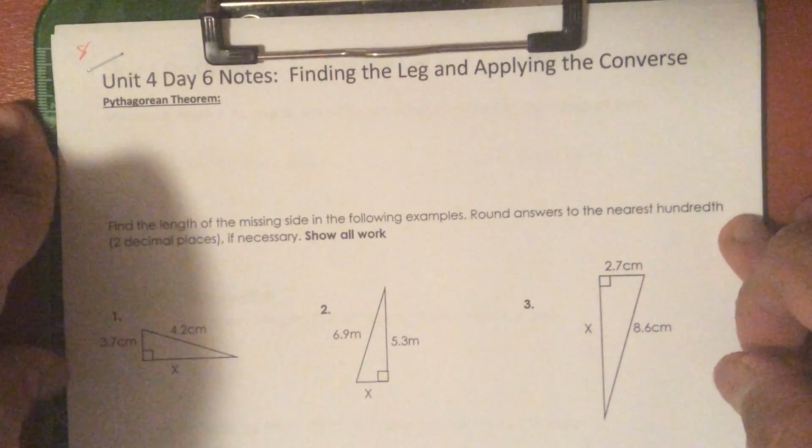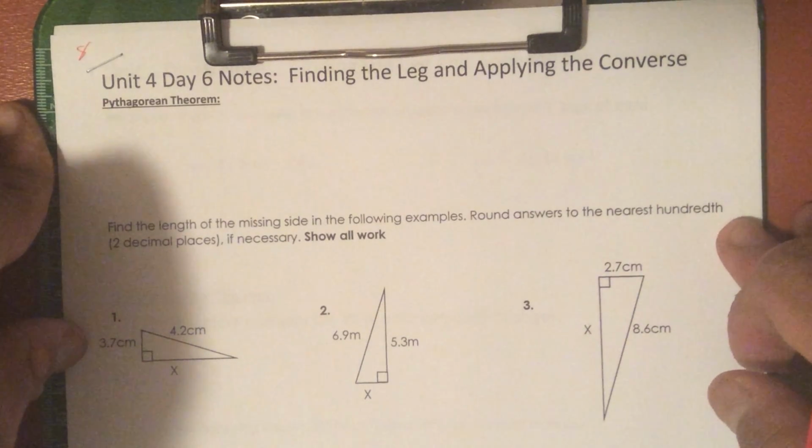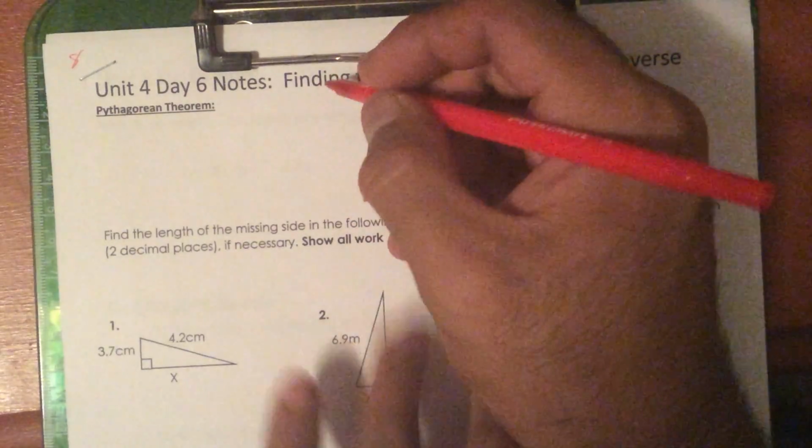Okay, so today we're going to do Unit 4, Day 6 notes, which is finding the leg and applying the converse of the Pythagorean theorem. So let's just quickly review what we talked about yesterday.